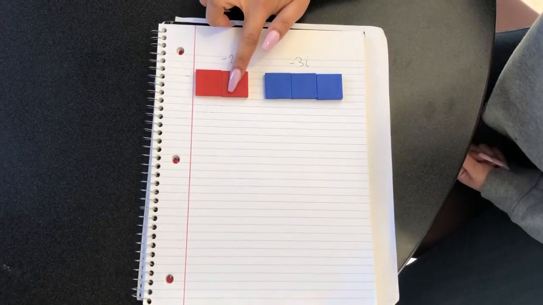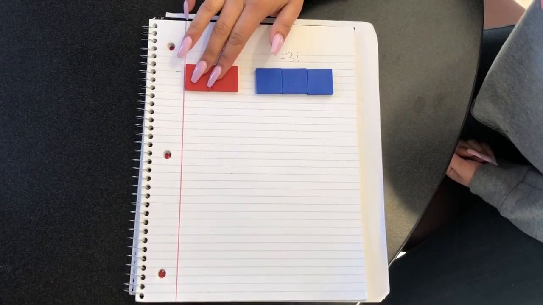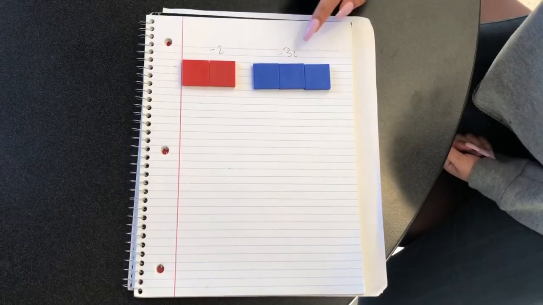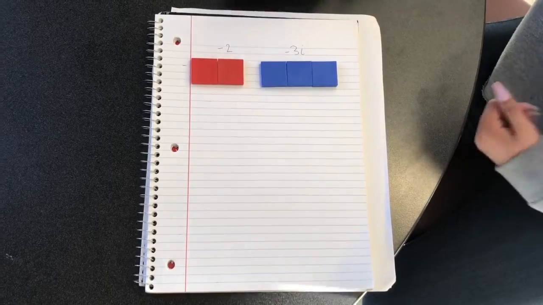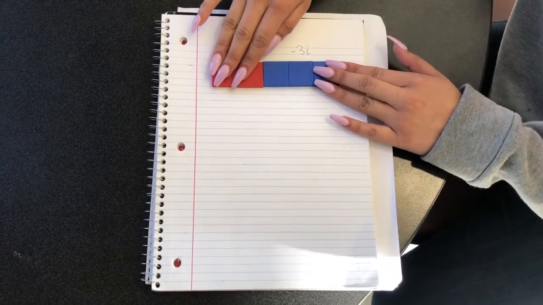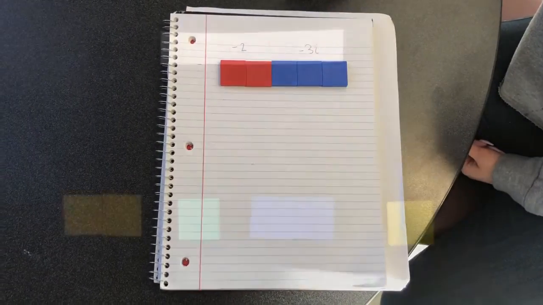So right here we have negative 2, which is what each red square represents. And right here we have negative 3i, because each blue square represents a negative i. So when we just put them together, this makes negative 2 minus 3i.